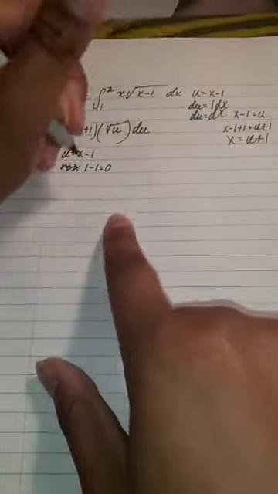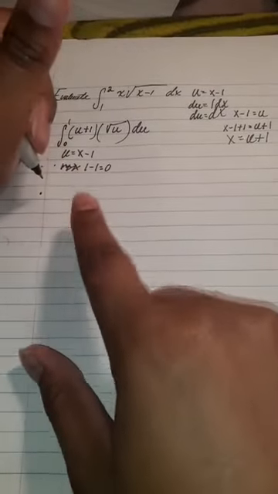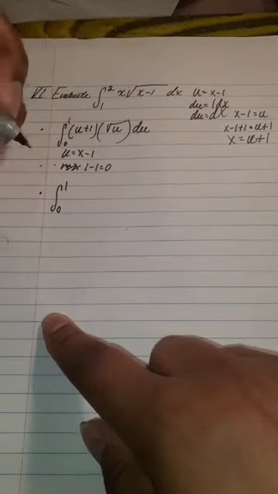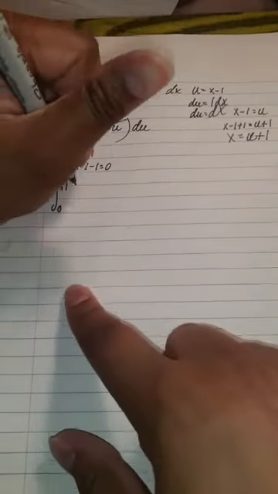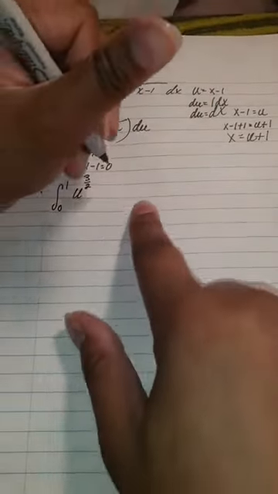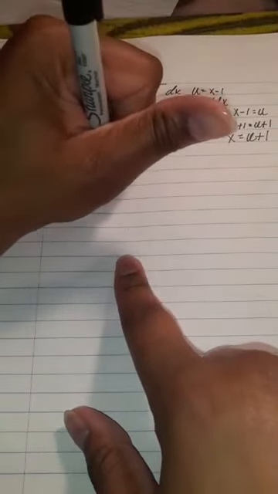What I'm going to do is rewrite this here to make things a little bit easier so we can actually break it up. So I'll write this as the integral from 0 to 1, and I'll write this as u raised to the 3 over 2 du.